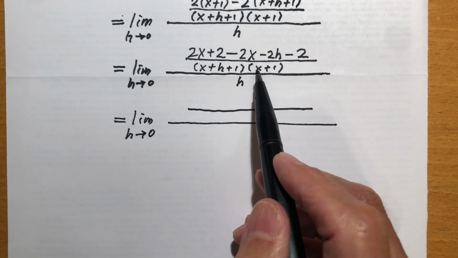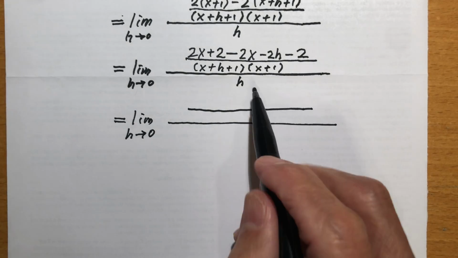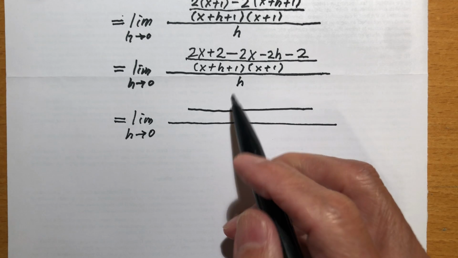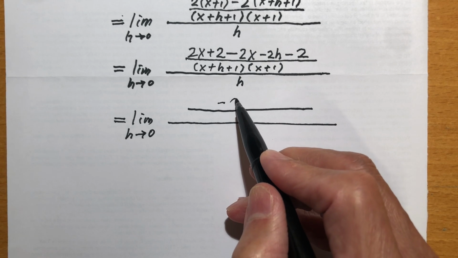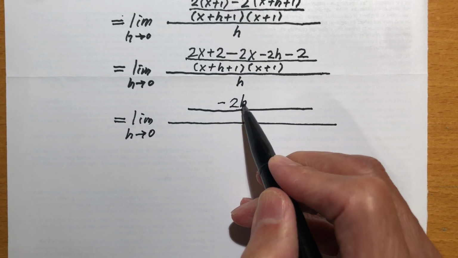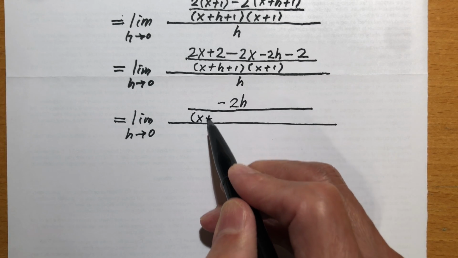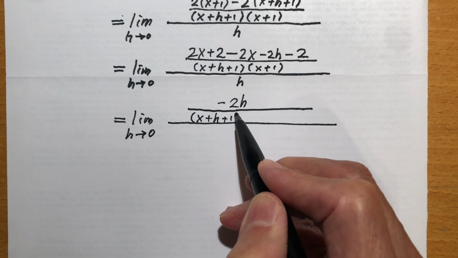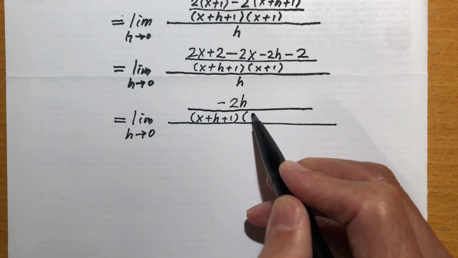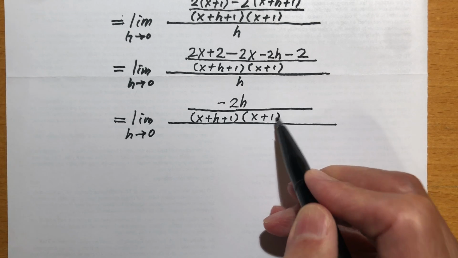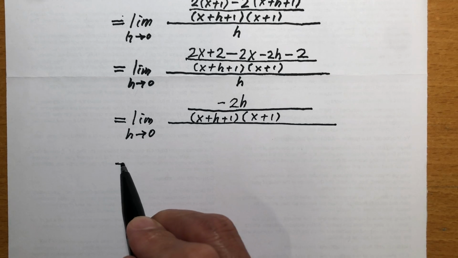So what I'm left with is just negative 2h. Then just copy this denominator.